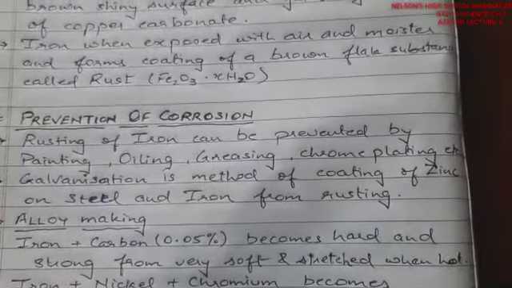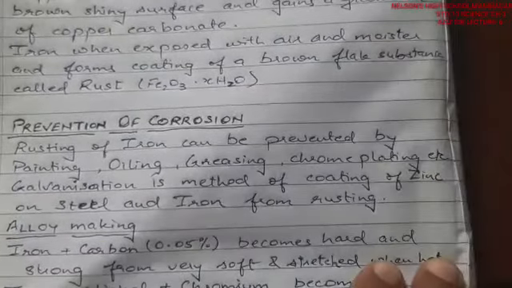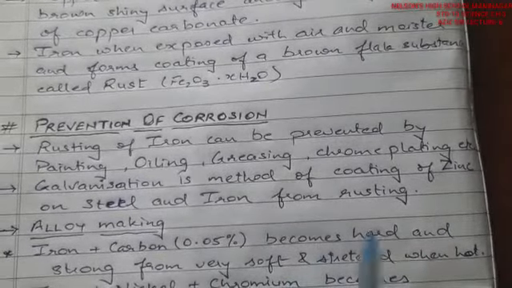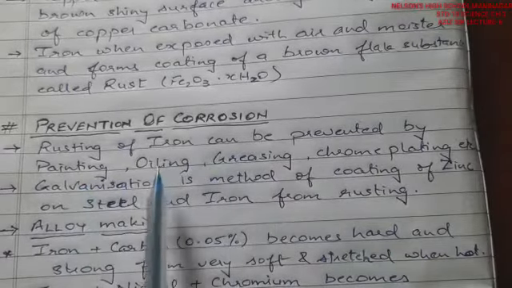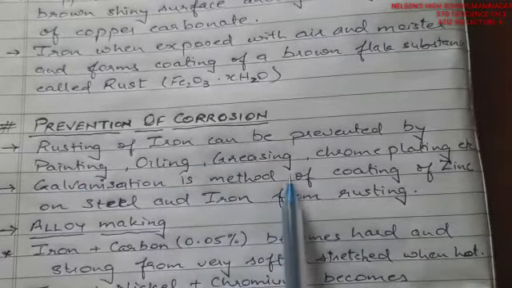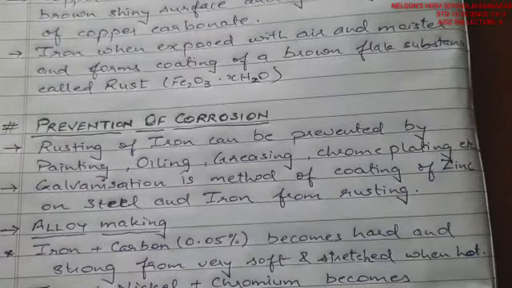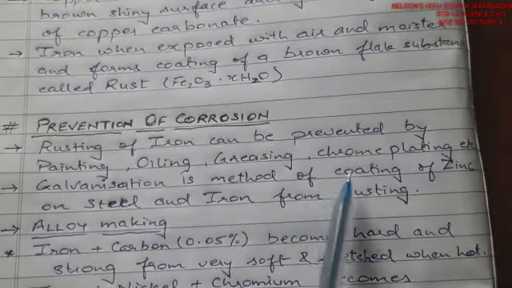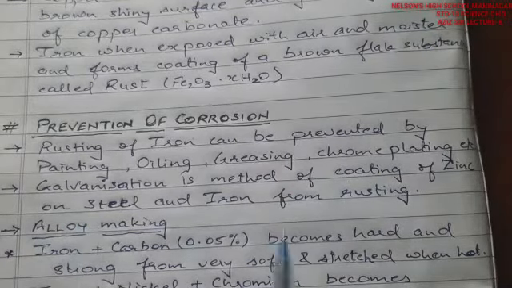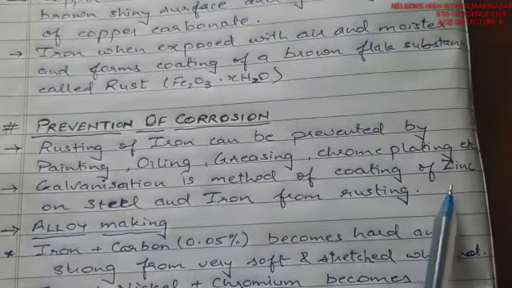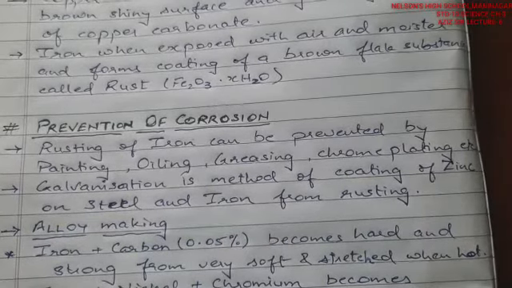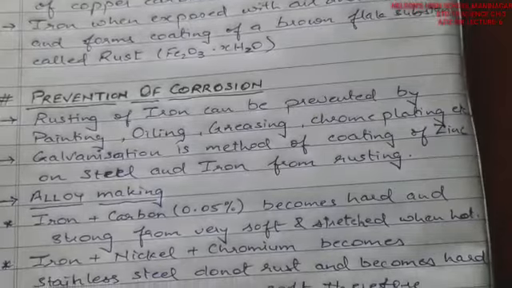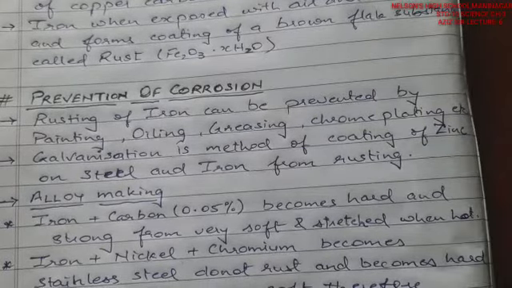So different steps can be taken for corrosion to be prevented here. First of all, rusting of iron can be prevented by painting on it, that is we put color, oiling on it, greasing, that is the grease that we put on cycle chains, chrome plating, that can be another method by doing a plating on it. Then galvanizing, this is another form of plating but done with the help of zinc. So zinc is coated on steel and iron, so it stops getting rusted. We have to sacrifice zinc, that is a sure thing, but for sacrificing zinc we get a protection on iron.